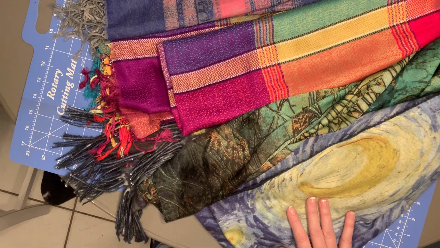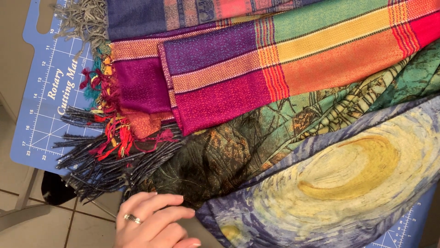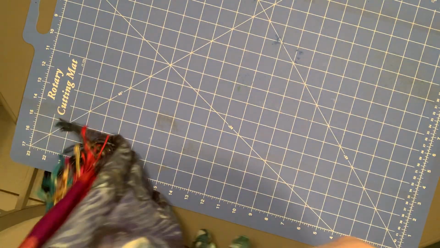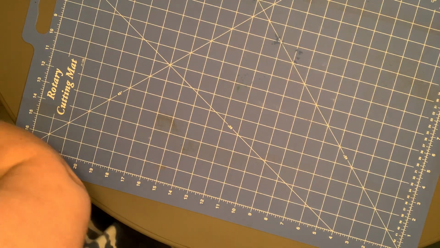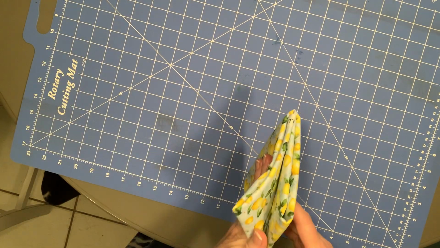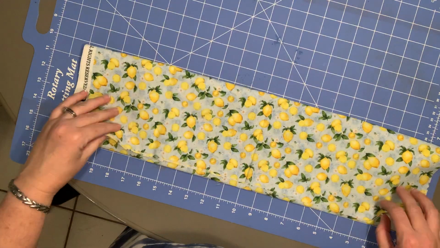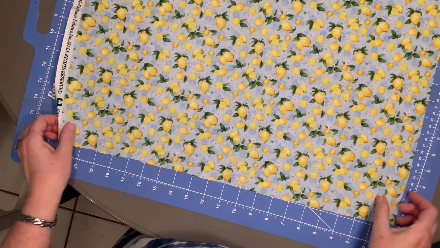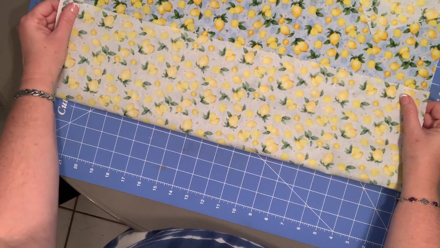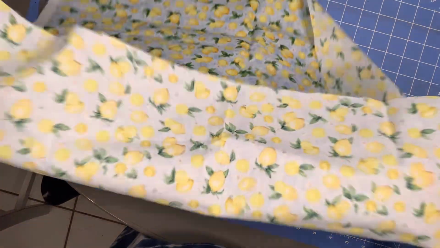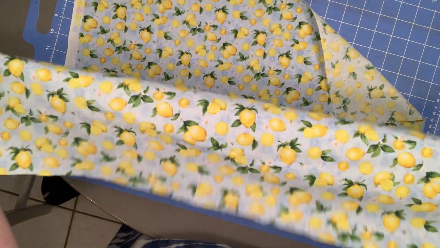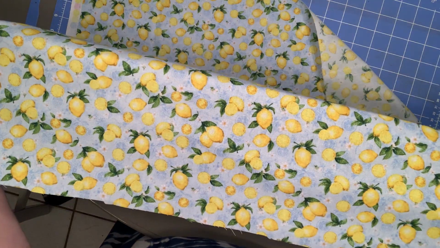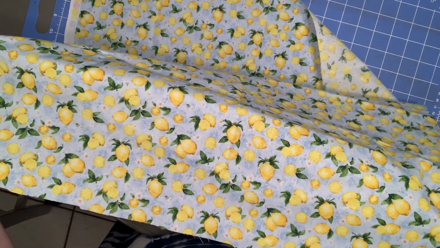Now, when we're looking at these various kinds of fabric, it doesn't matter which fabric you have, whether it's a natural fiber or a synthetic fiber. Every fabric is going to have a right side and a wrong side. And you can probably tell that the wrong side is a lot more dull. The right side is the pretty side. That's where it's printed. That's the side that we want to see.